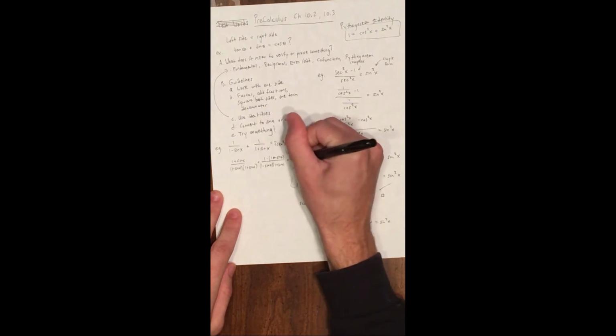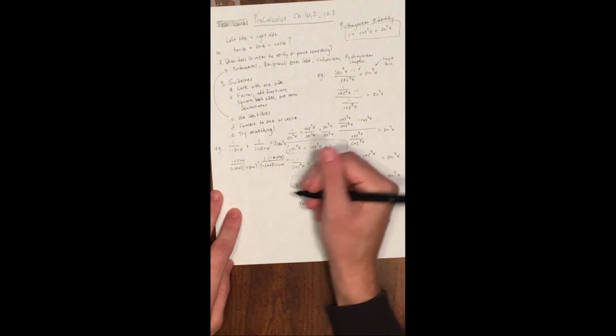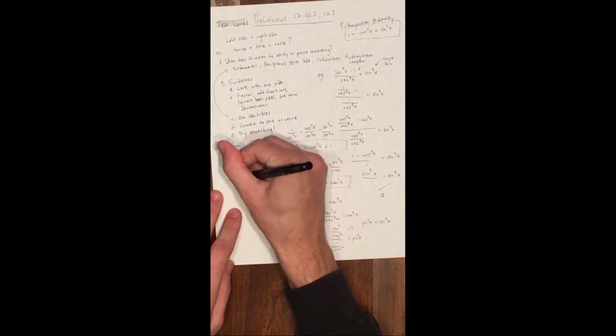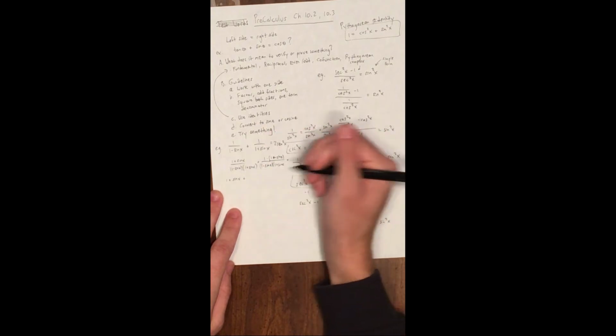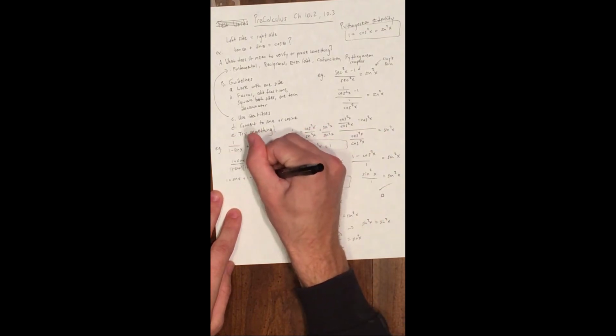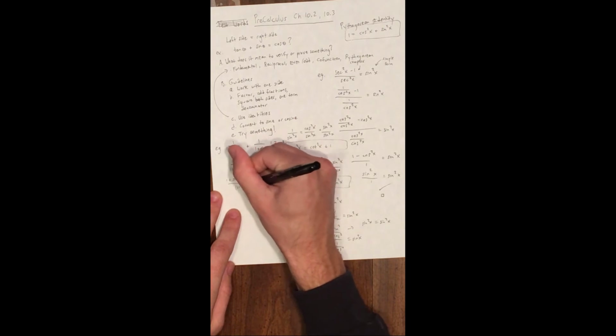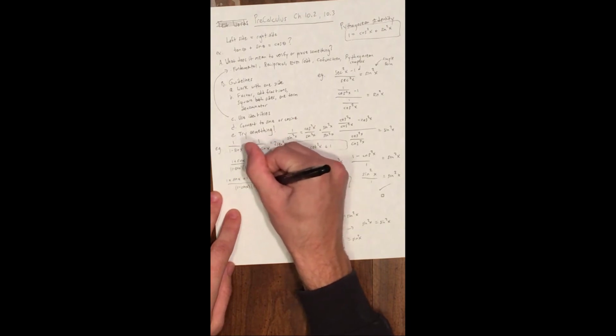So that way our fractions will combine. All right, we add these together. On the top we get 2 because the sine x and minus sine x cancel. So we have 2 over this denominator.